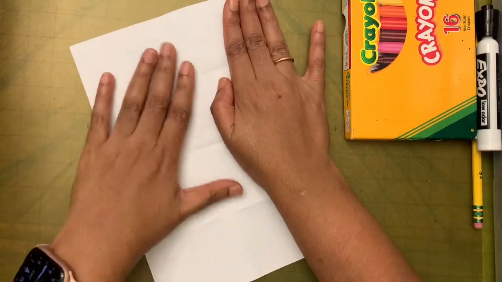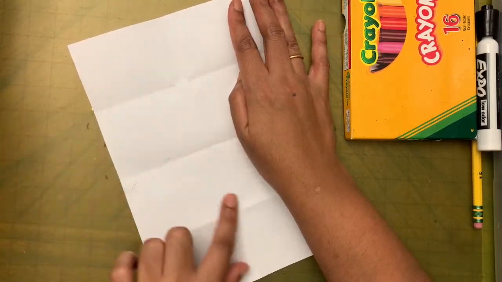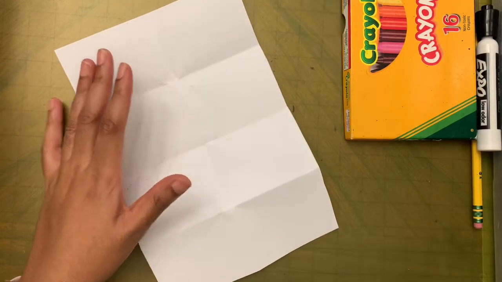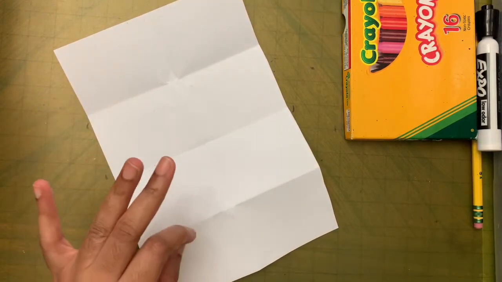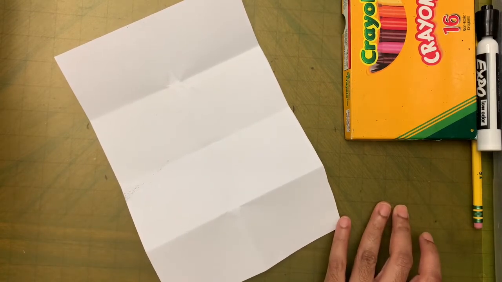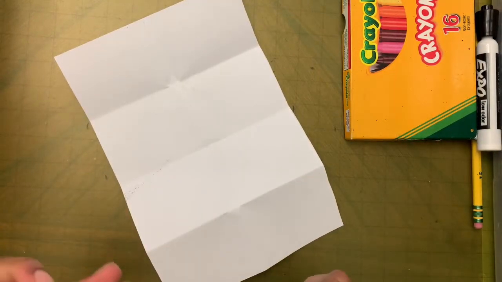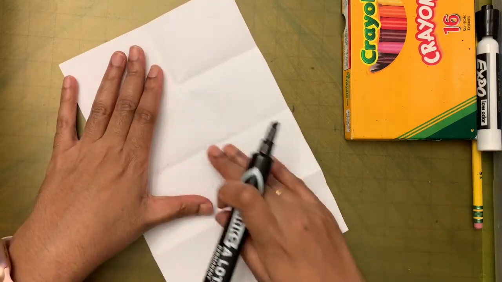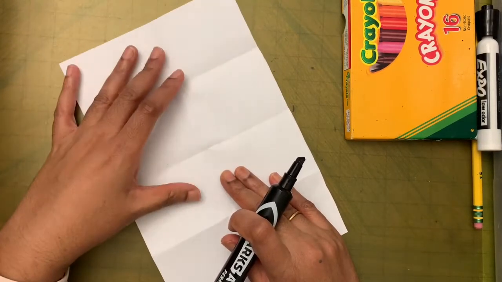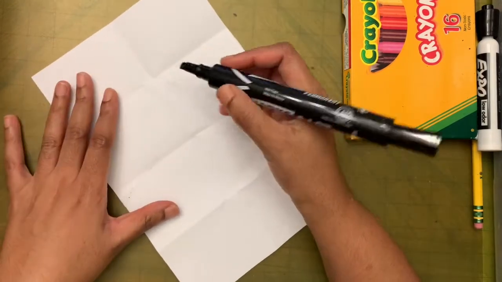Then right in the middle, you're going to take a black marker, or you can use a pencil or color pencil. I'm taking my big black marker, and you can write your favorite letter in the middle. If it's A, go ahead, write A, B, C, D, whatever it is.